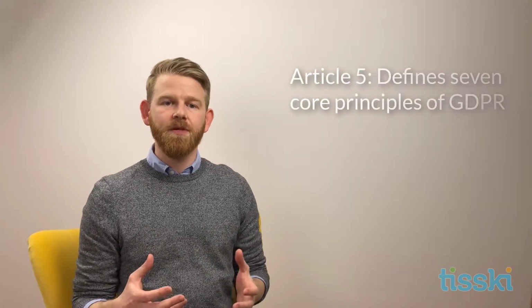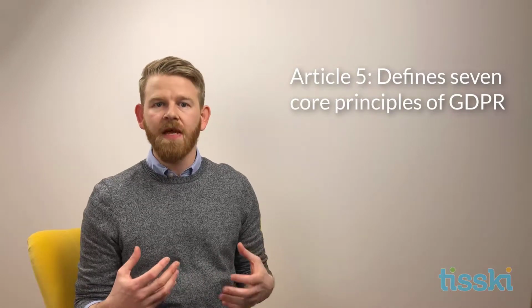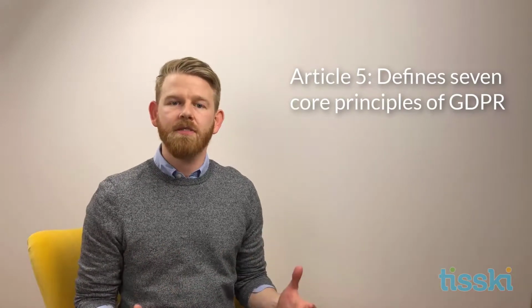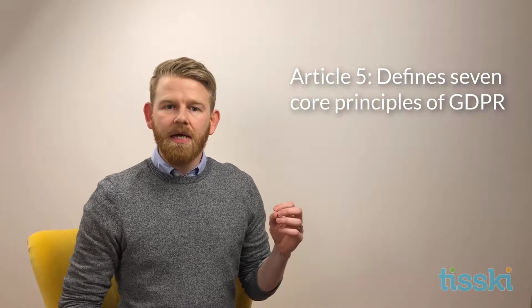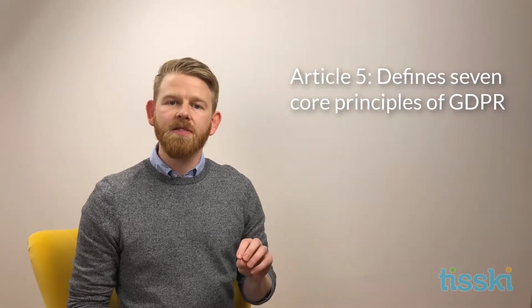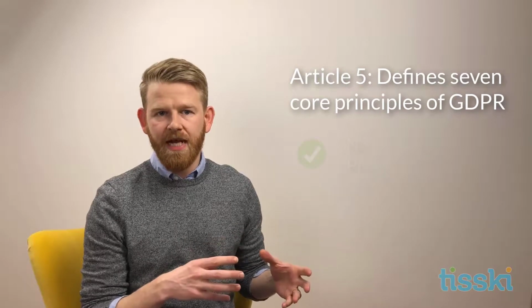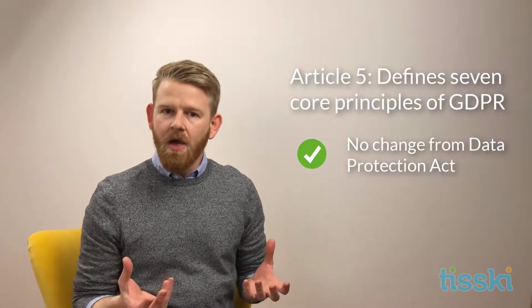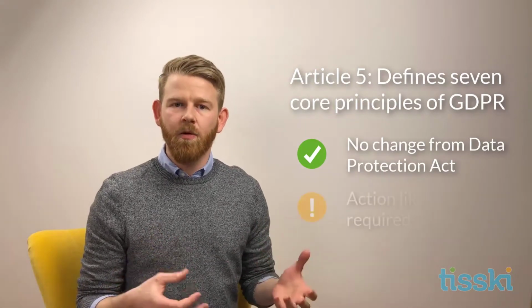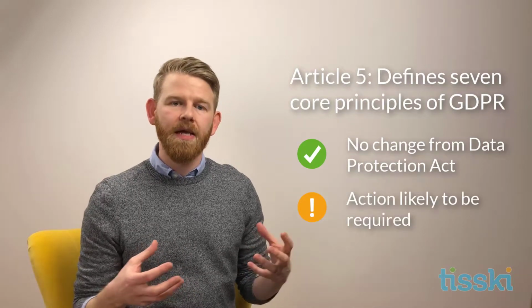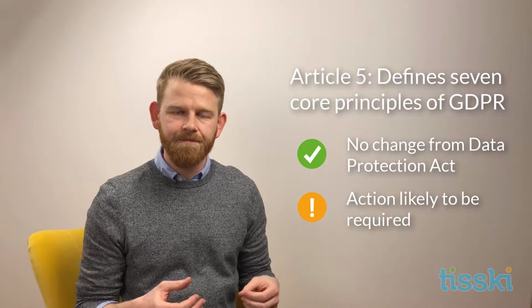So if you're still with me, Article 5 of the GDPR defines 7 core principles that detail the obligations of data controllers when processing personal data. So let's take a look at each of those principles, and as we do that we'll flag where the GDPR is broadly in line with the Data Protection Act and no action is likely to be needed, or whether action is likely to be required for organisations to become compliant with that principle of GDPR.